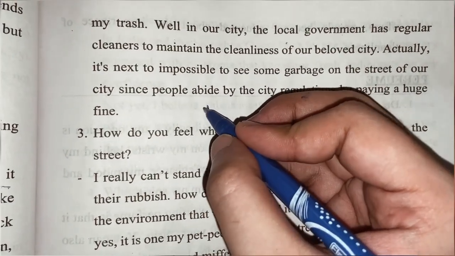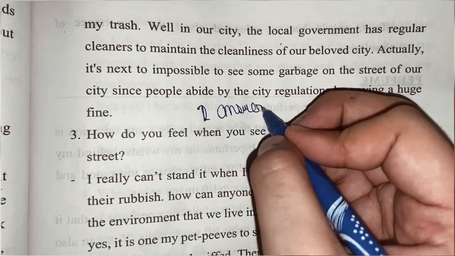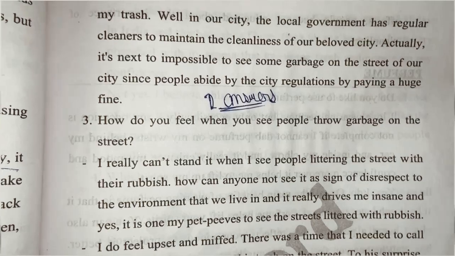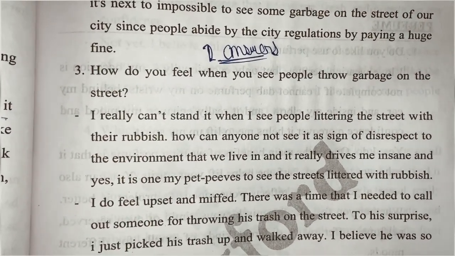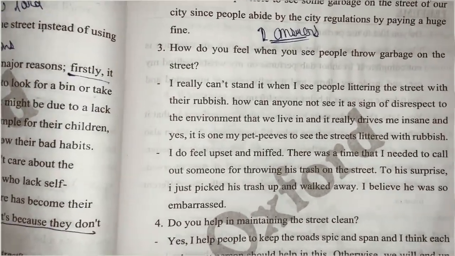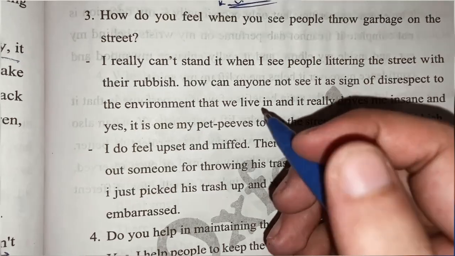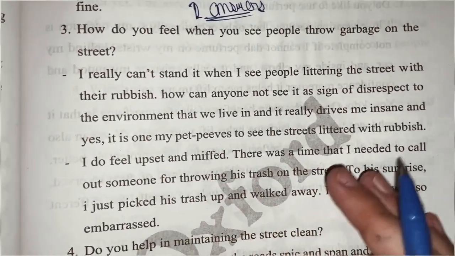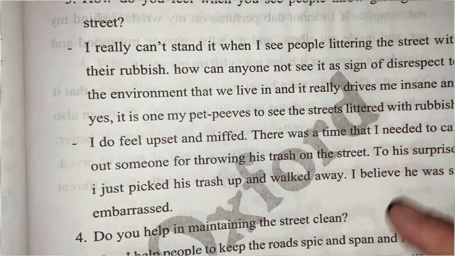So, how do you feel? So, it's about your questions. Okay. So, I really can't stand it when I see people littering the streets with their rubbish. How can anyone not see it as a sign of disrespect to the environment that we live in? And it really drives me insane. And yes, it is one of my pet peeves to see the streets littered with rubbish.